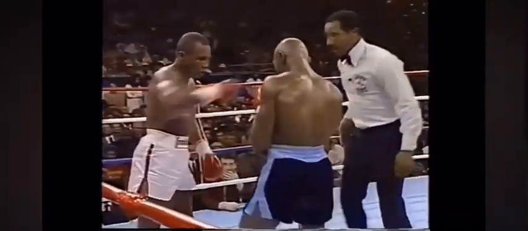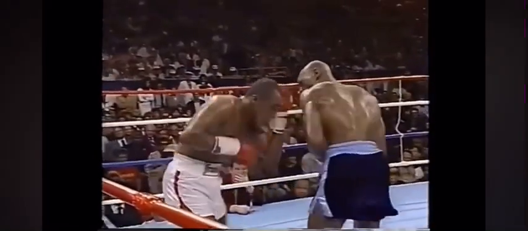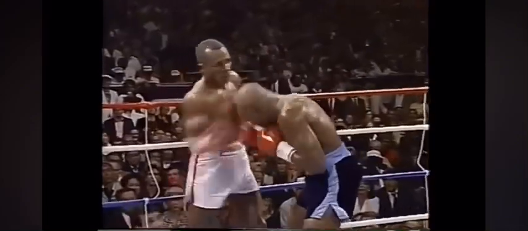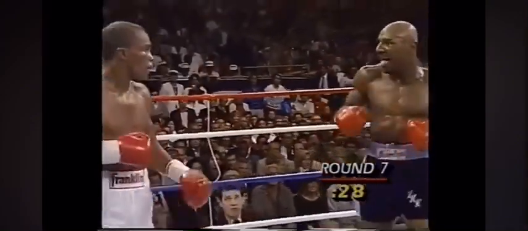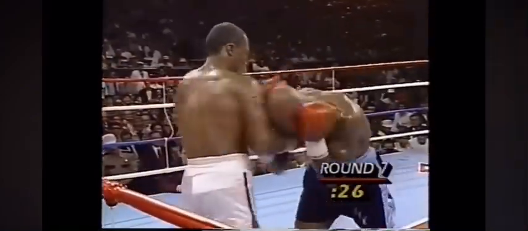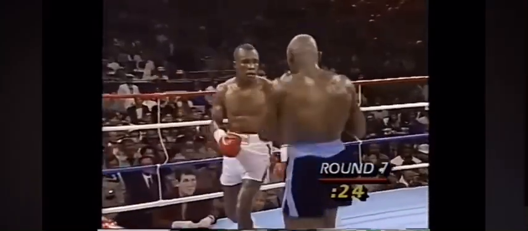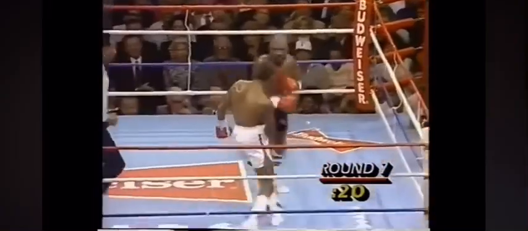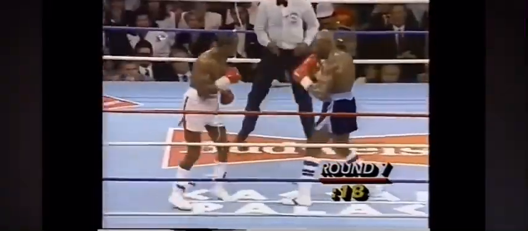As soon as the referee allows them, he's just shooting a lead right hand, instantly being defensively responsible. Yeah, man, Leonard is a special talent. I don't know how to rank Leonard. Look at Hagler taunting Leonard. I should really go and analyze Hagler against Hearns next, because that was an all-out war.